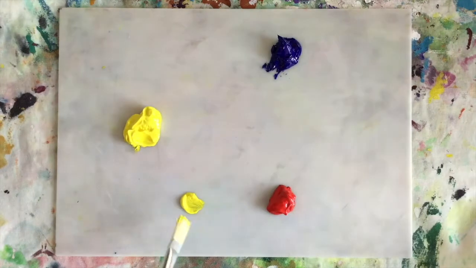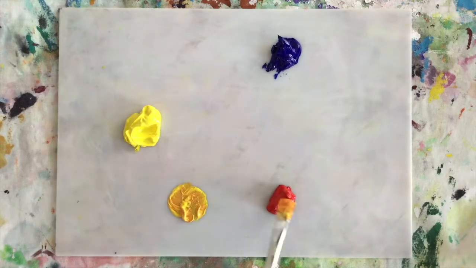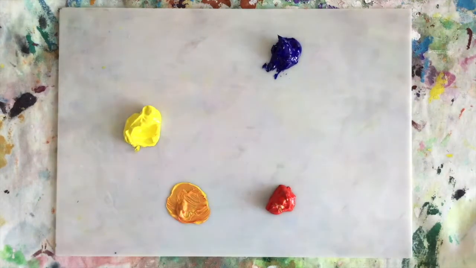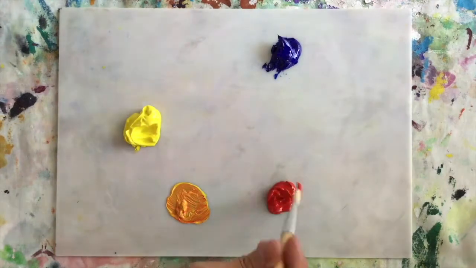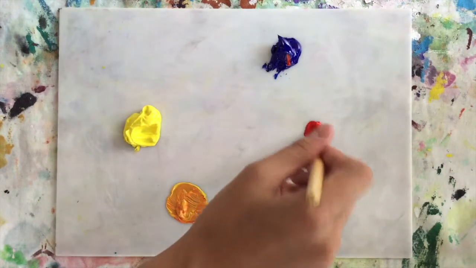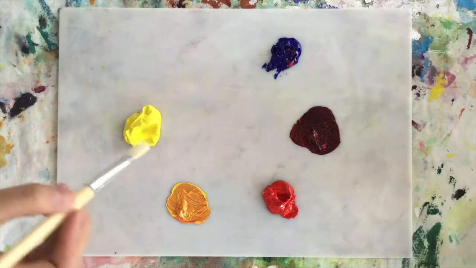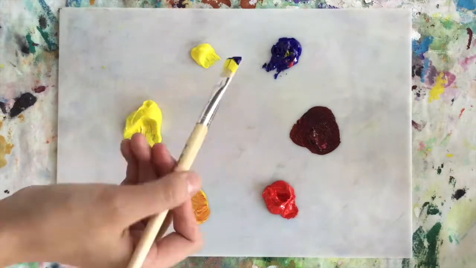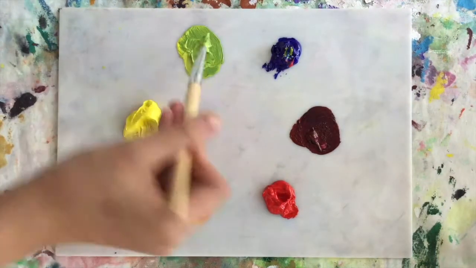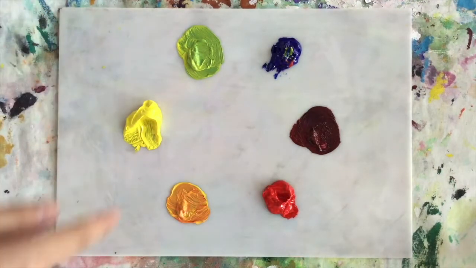To make orange, we start with yellow, the lighter color, add a little red, and we'll have orange. To make purple, we start with a lot of red and a flick of blue. And then there'll be purple. Do the same to make green. Start with yellow and blue. These are the secondary colors, purple, orange, and green.